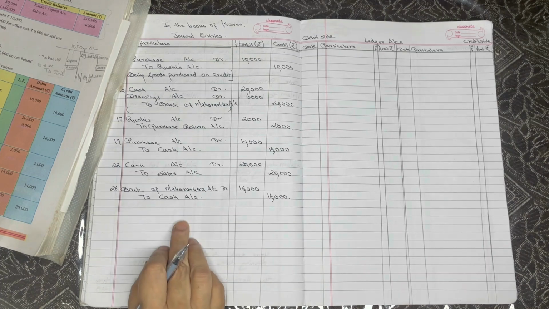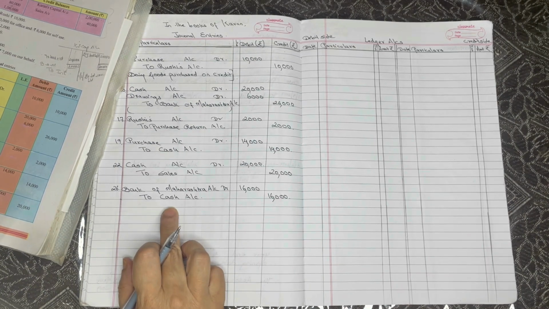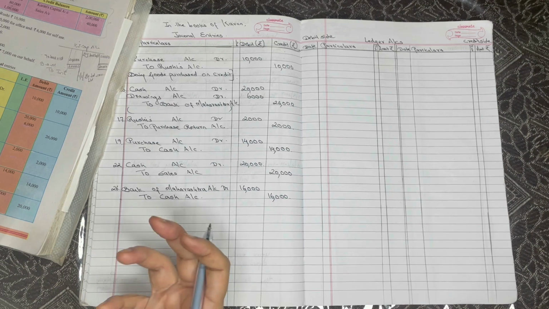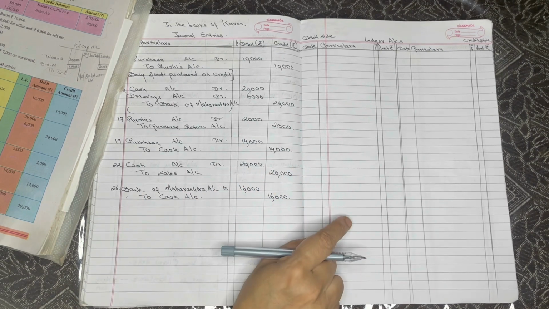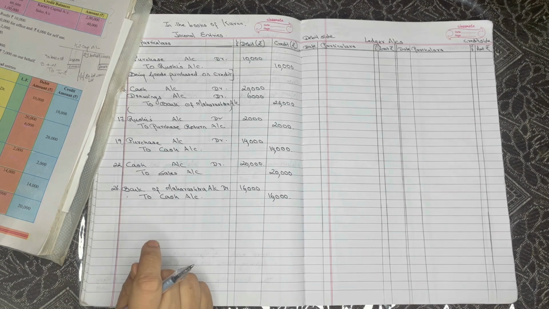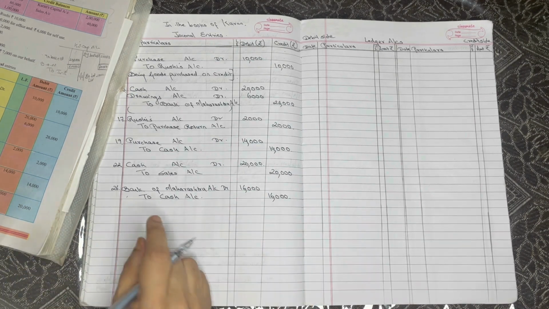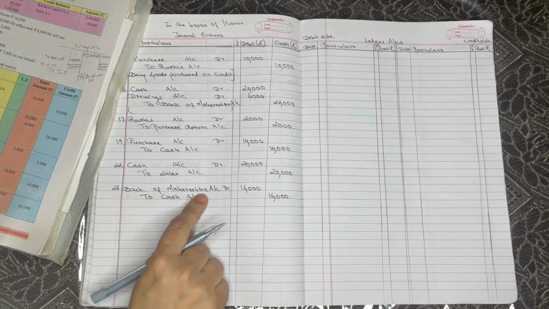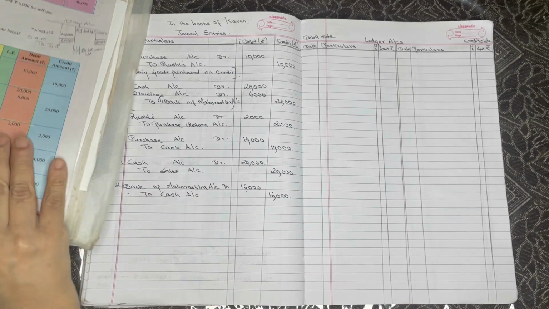It is going into our account only, but we have to use the rule. So cash being a real account, it is going from our hand into the bank account. It is going from our hand, so it goes out of the business. From the business point of view, credit what goes out. So it is going out of the business into the bank account. So bank is the receiver. Bank of Maharashtra is the receiver. Bank of Maharashtra account debit to cash account.